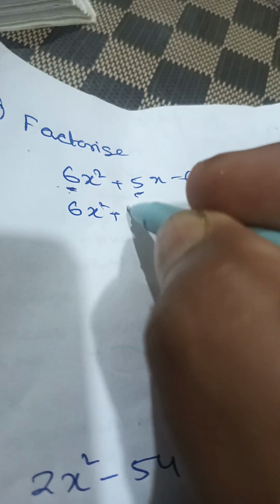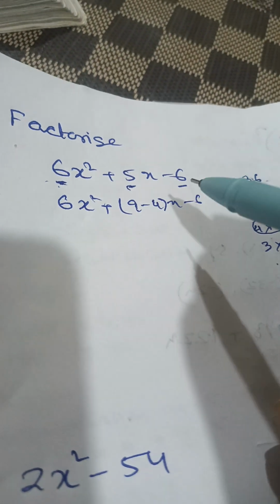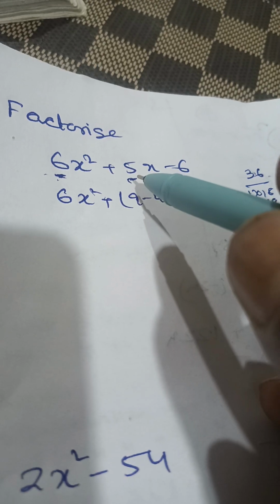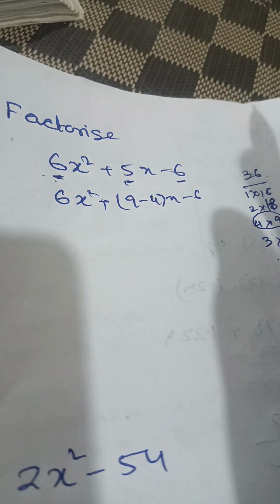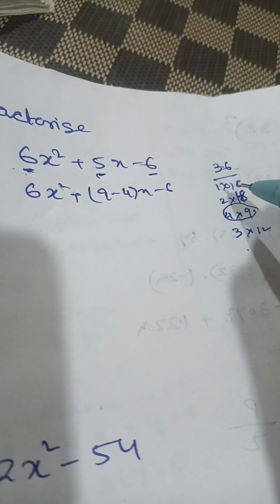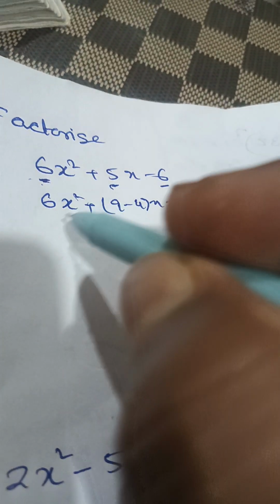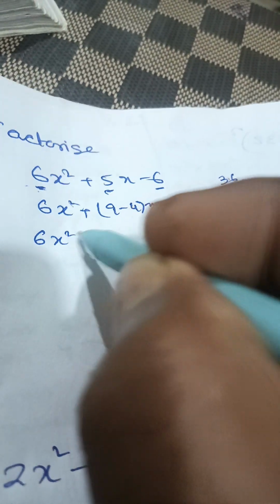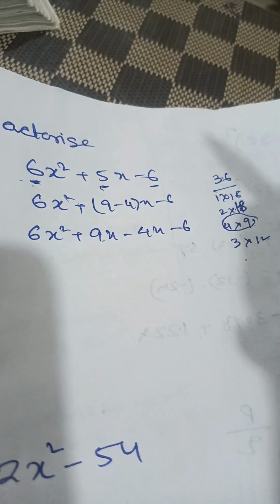6x square plus 9 minus 4 into x minus 6. You are unable to write any number of your choice. Say, suppose 5 can be written as 10 minus 5. It is not possible. You have to select the numbers from here. So here 9 minus 4 is there, so I have written 5. Now you write 6x square plus 9x minus 4x minus 6.